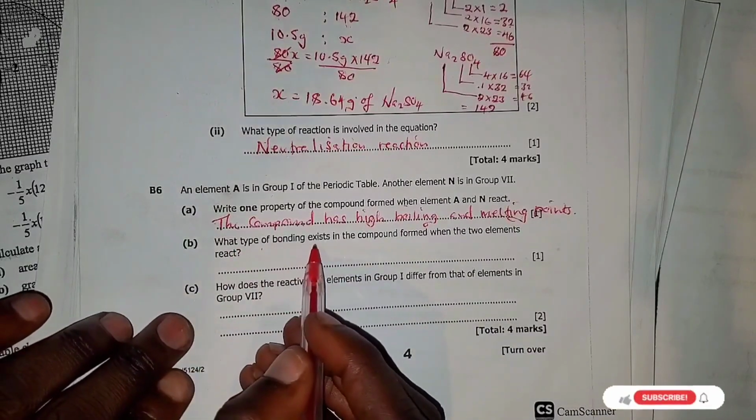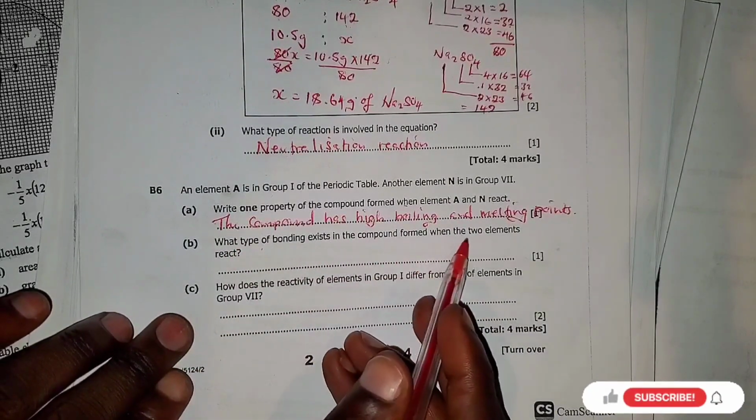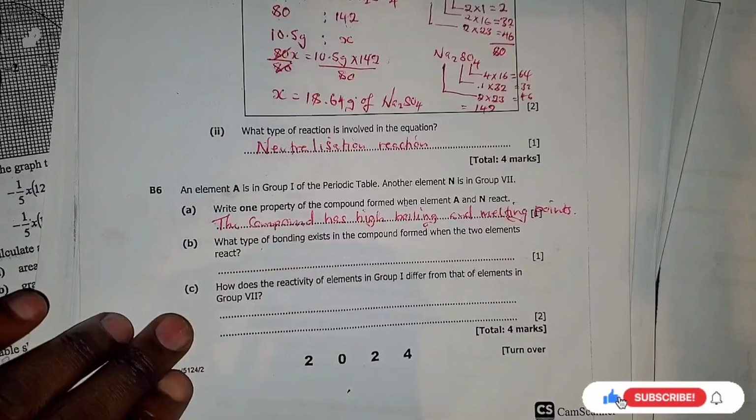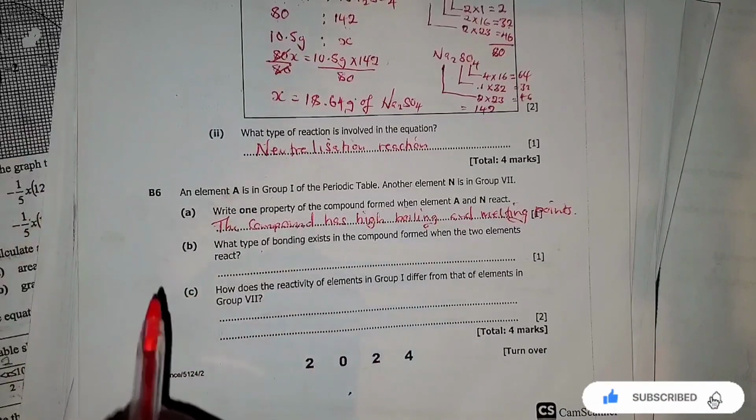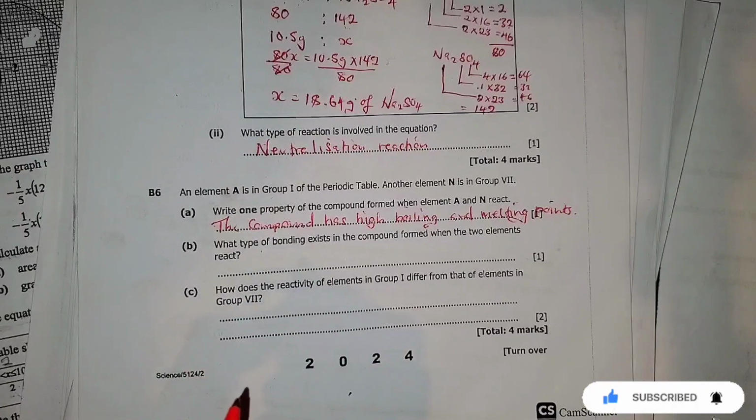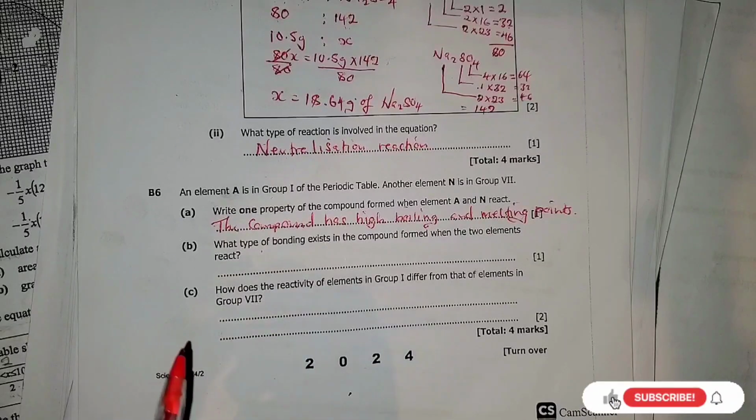What type of bonding exists in the compound formed when the two elements react? Chemistry is very simple, guys. As long as you understand the topic or the lesson, and go through different past papers, the chemistry will be nice.